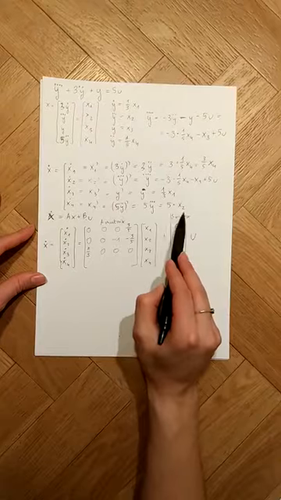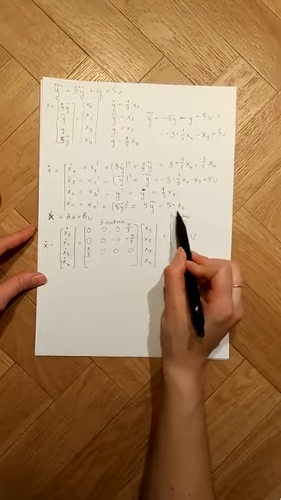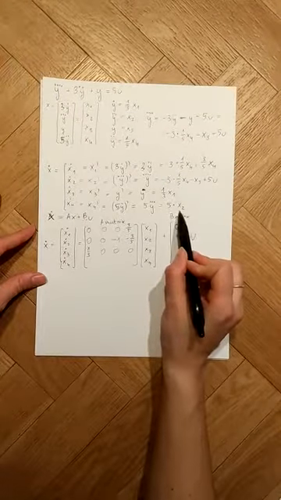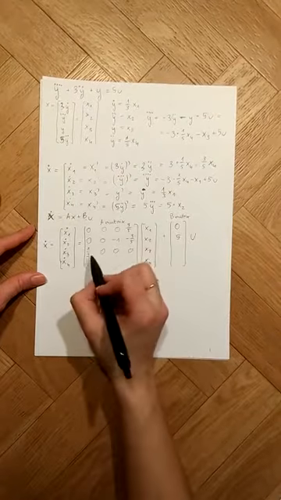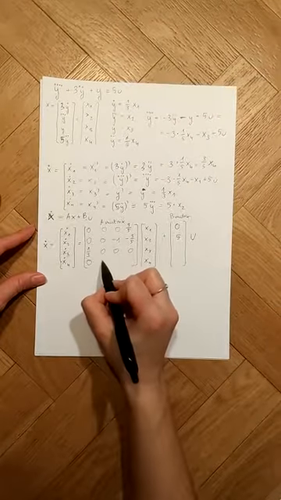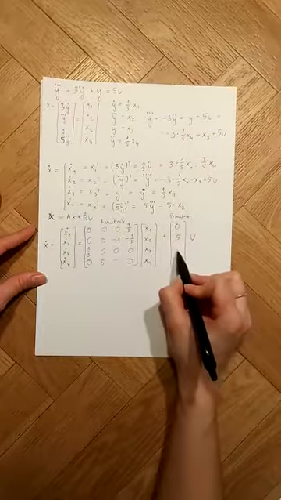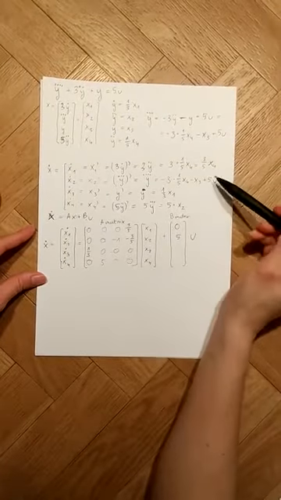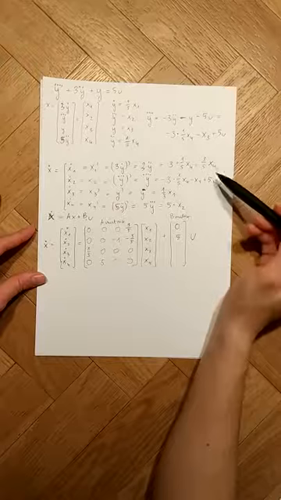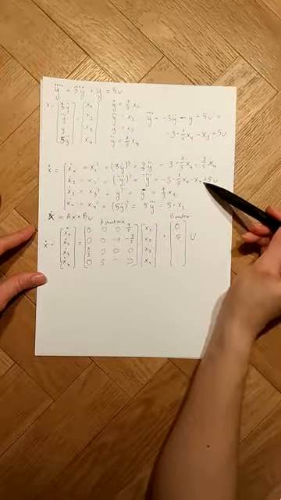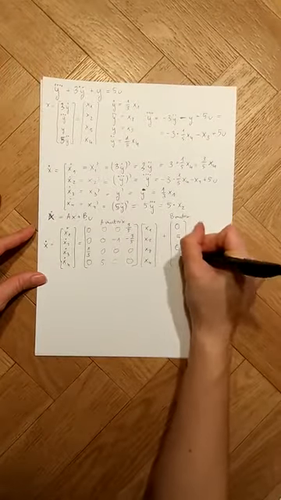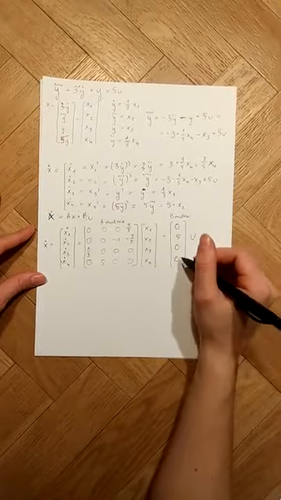Fourth equation, as you can see, here what appears is only x2. It will be 0, 5, followed by 2 zeros. And here u, our input, appears only in the second equation, therefore we fill the rest with zeros.